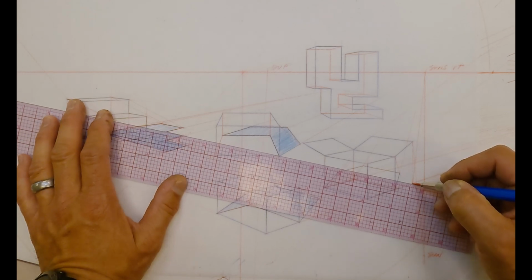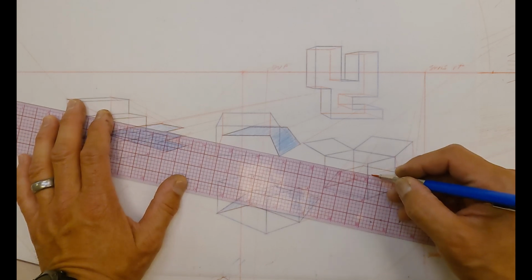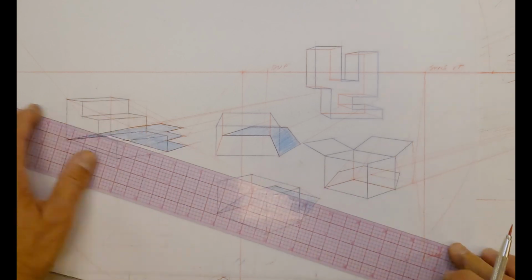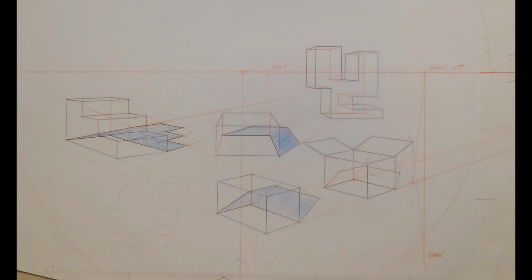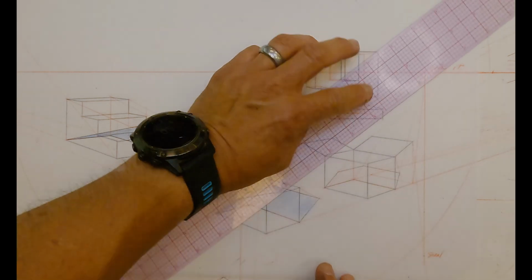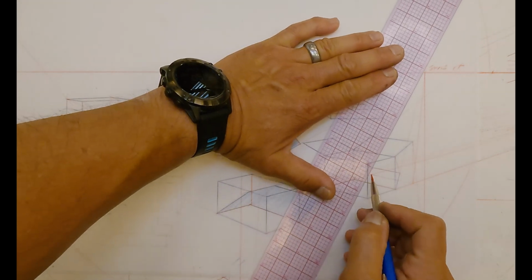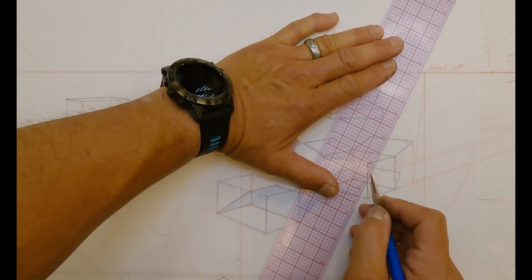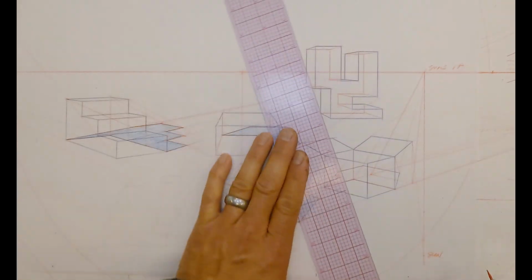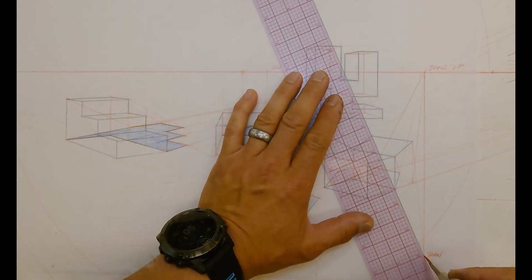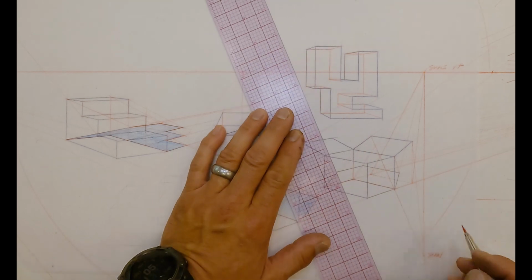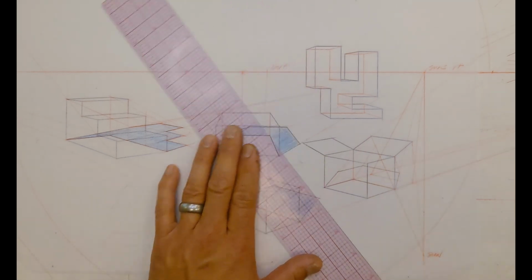I just need to line this up with the left vanishing point to figure out where that post actually is, and it's right there. So with that, there's the sun's vanishing point through the bottom of that post, and here is the corner right there.